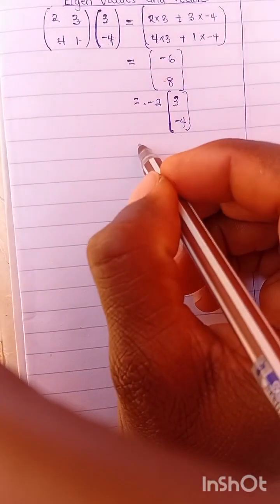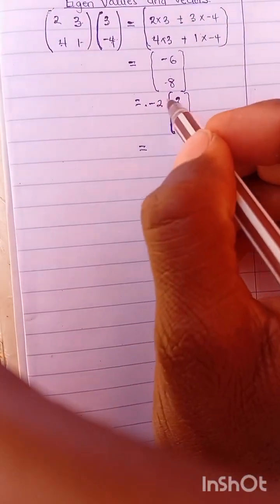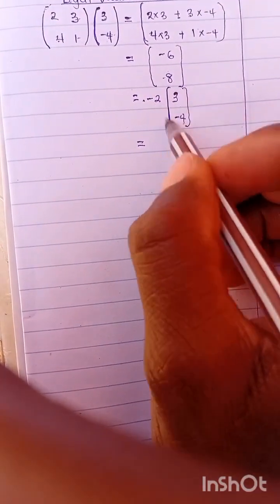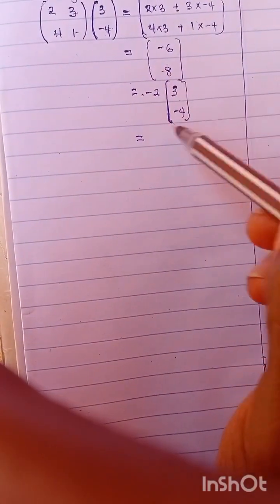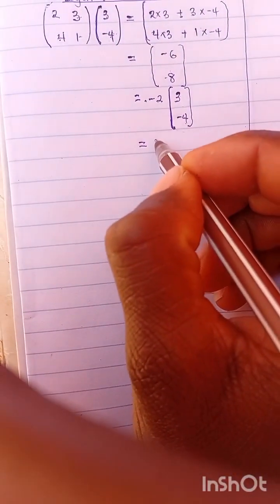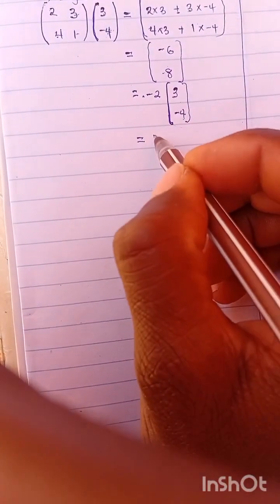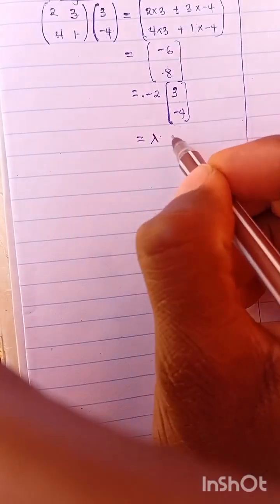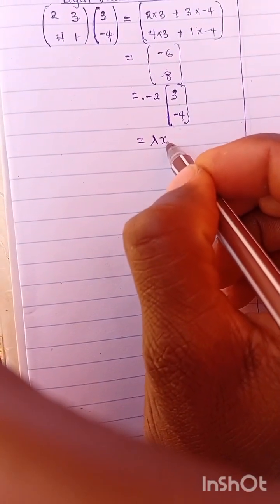So in other words, this would give us this expression. That's the final answer we have, because it's the scaled version of the original vector. This is the original vector, this is the scaled version. This is a scalar, because minus 2 is a scalar. That is a scalar lambda multiplied by a vector x.